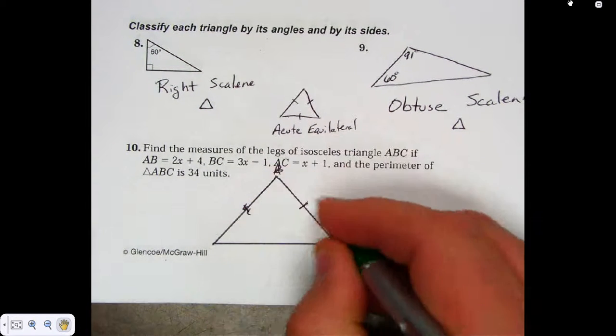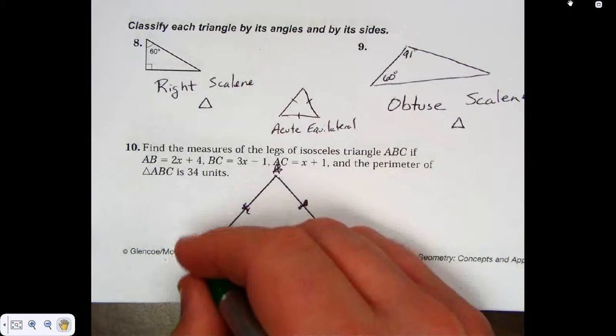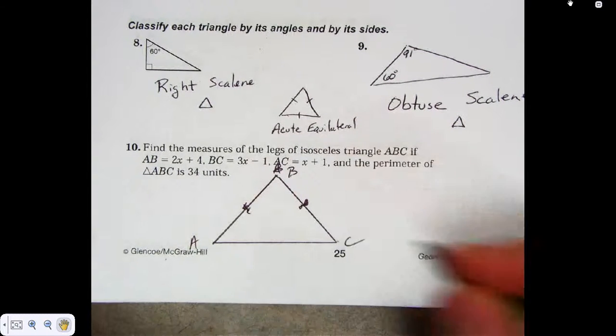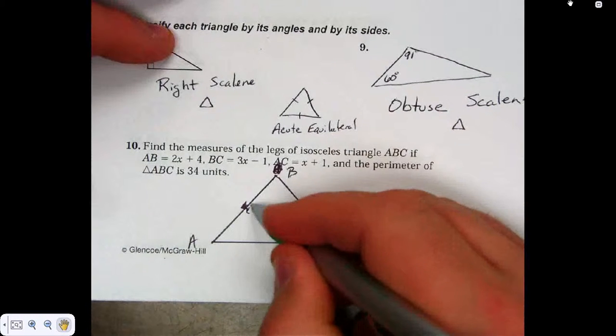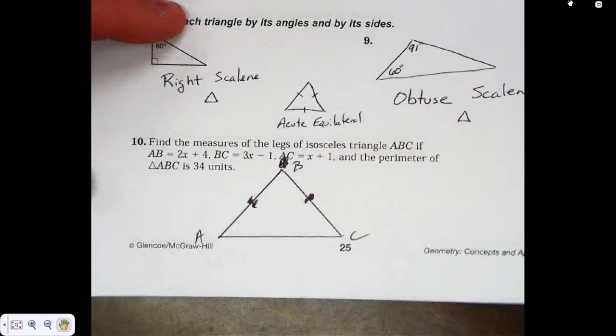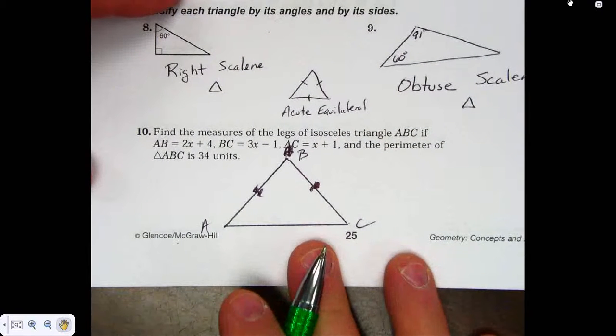Well, we really don't even know. A, B, C. Find the measures of the legs. I actually don't know which ones are congruent right now by what they've given me.